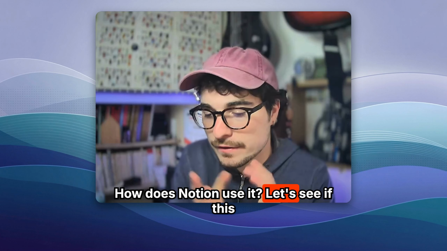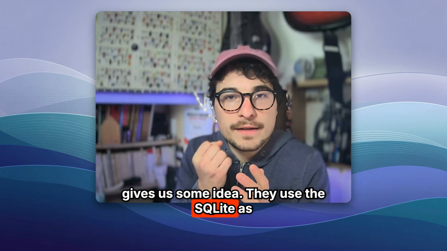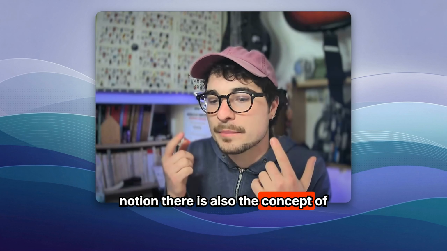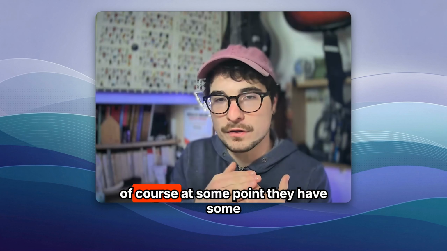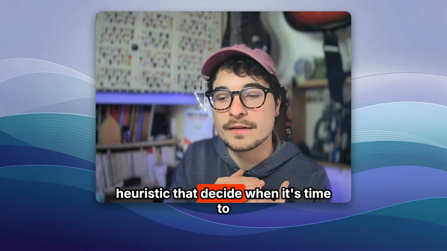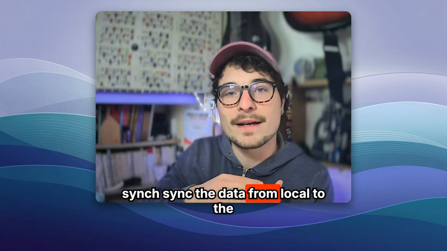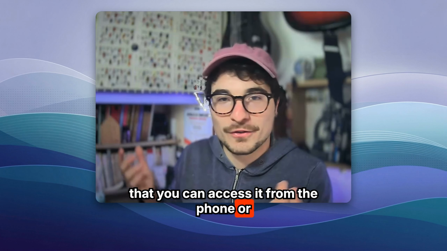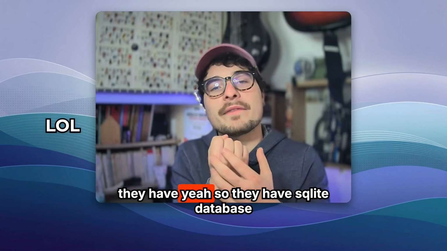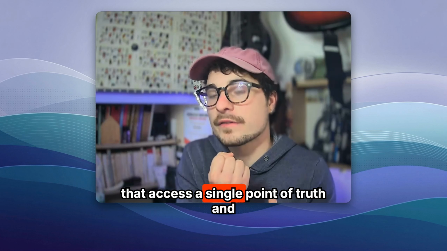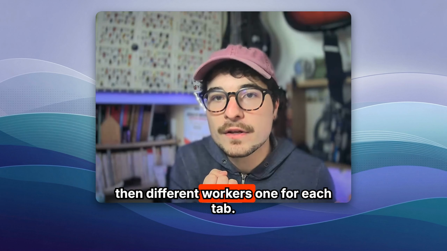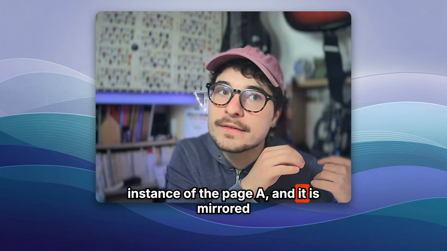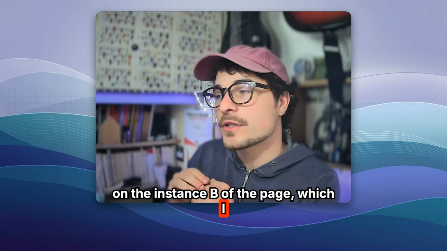How does Notion use it? Let's see if this gives us an idea. They use SQLite as a single point of truth so that you can have different tabs. And you notice that in Notion there is also the concept of databases, you know, it's actually that. And of course, at some point, they have some heuristic that decides when it's time to sync that data from local to the actual cloud database that they have, so that you can access it from the phone or, you know, so they have the SQLite database that acts as a single point of truth and then different workers, one for each tab. This way you can edit something on the instance of page A and it's mirrored on the instance of page B, which I think is quite cool.